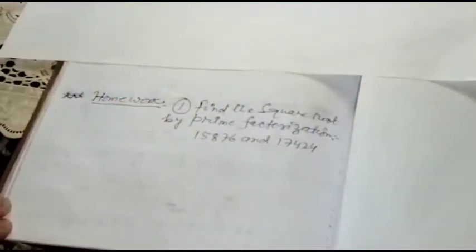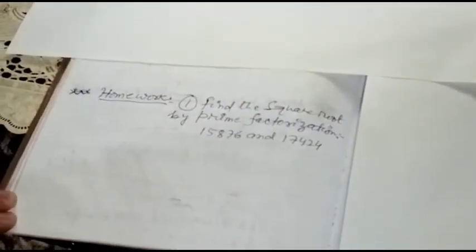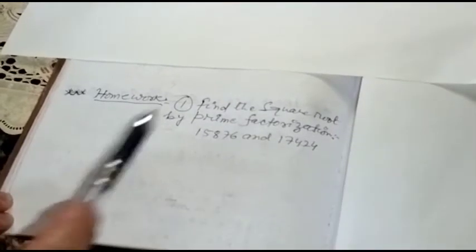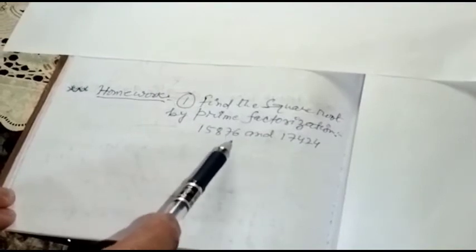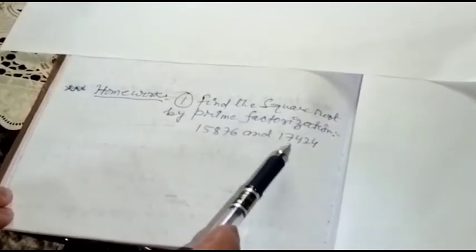Now children, having finished explaining the chapter, I will give you the homework. The homework is to find the square root by prime factorization of 15,876 and 17,424.